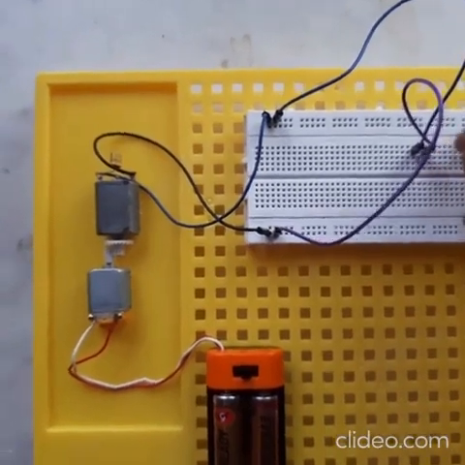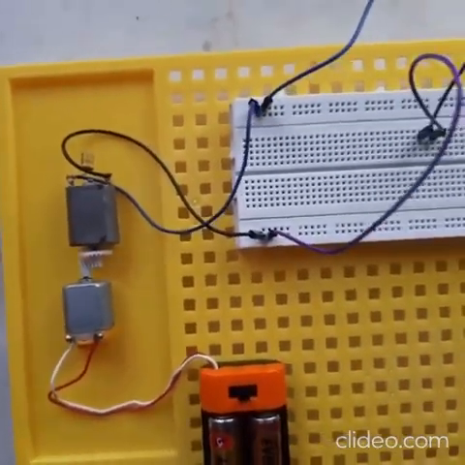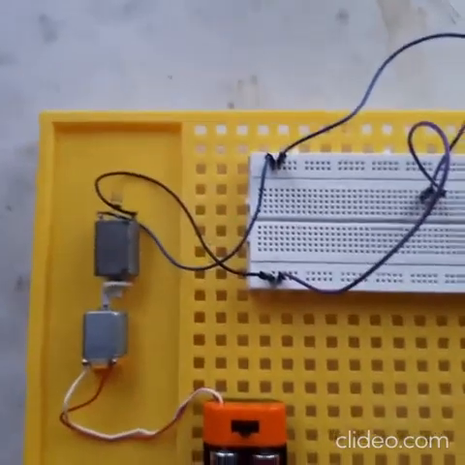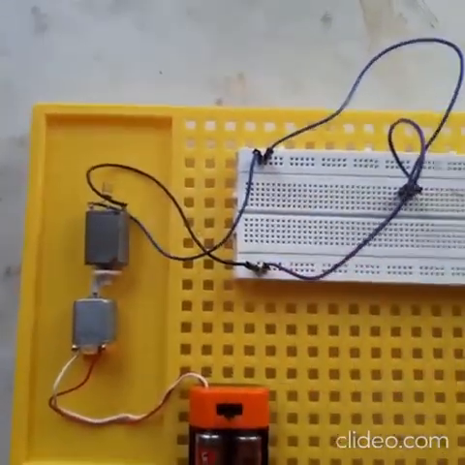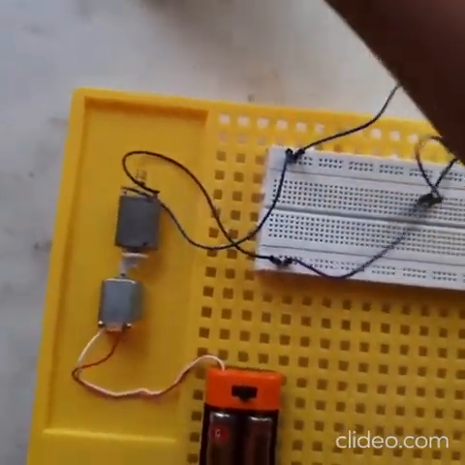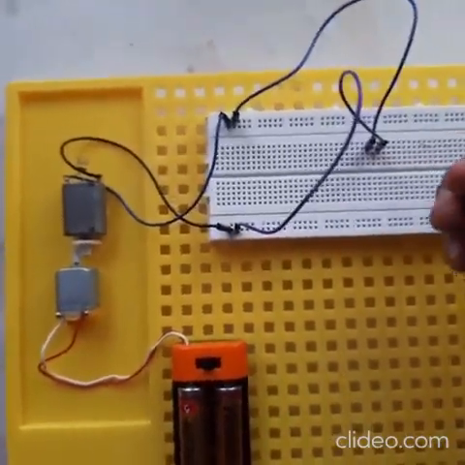This too is powered. Note that it is not powered because of the battery, it is powered due to the turning of this motor. We can also power a buzzer using this generated electricity.